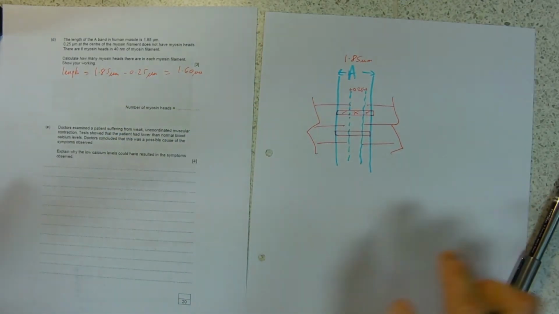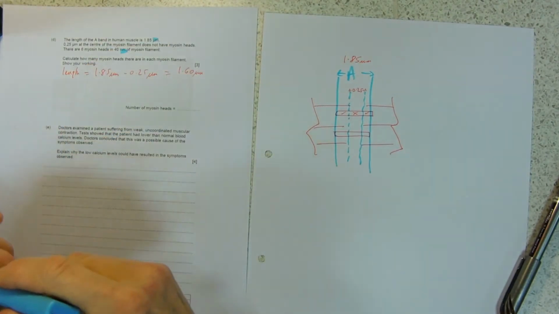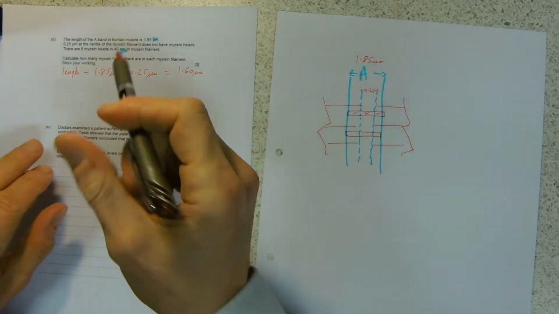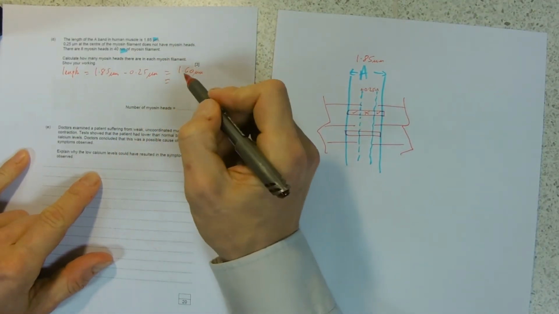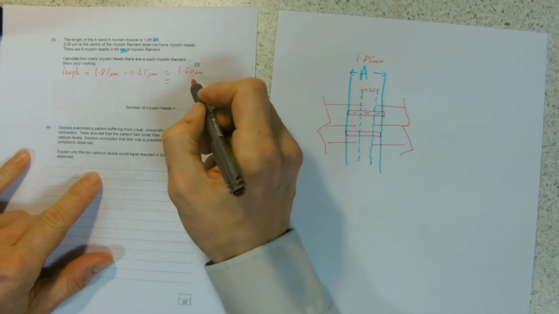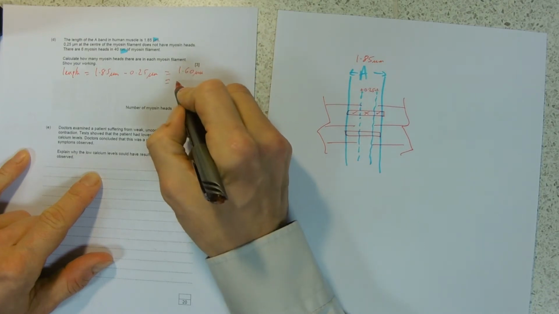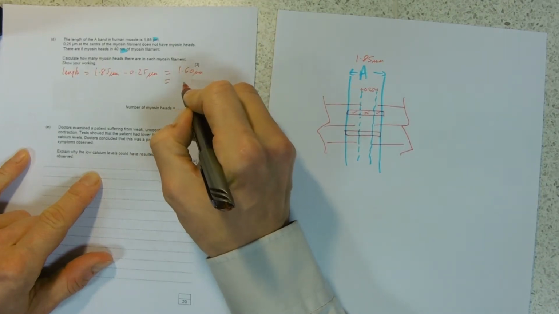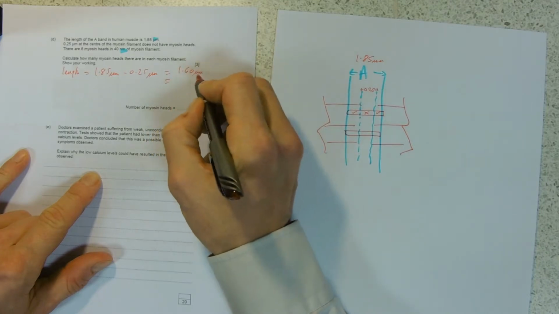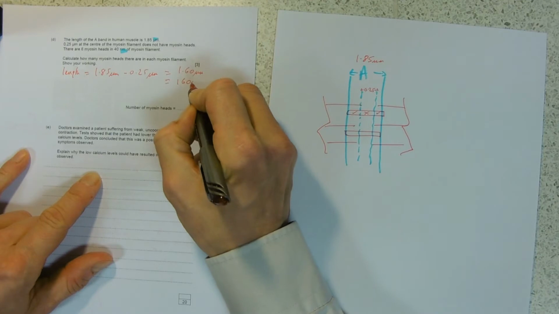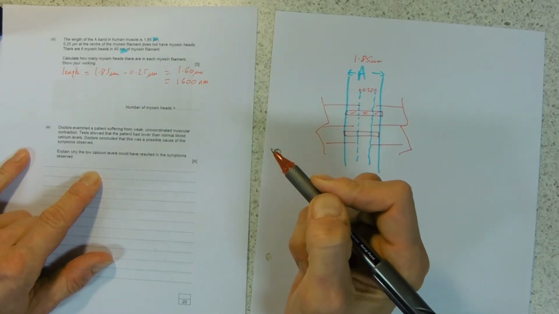We've got to notice a change in units here. It says there are 6 myosin heads in 40 nanometers. So I'm actually going to change this into nanometers now by timesing that by 1,000. There's 1,000 nanometers in a micrometer. So if we times that by 1,000, you don't need your calculator. You can do that easily. It's going to be 1,600 nanometers. So that's how many nanometers we've got.